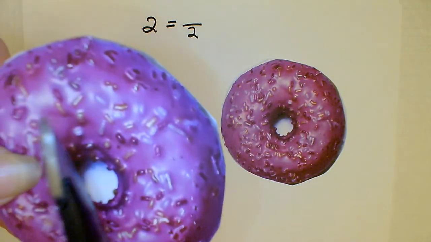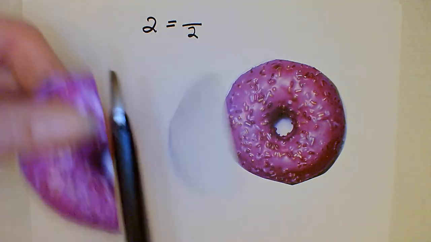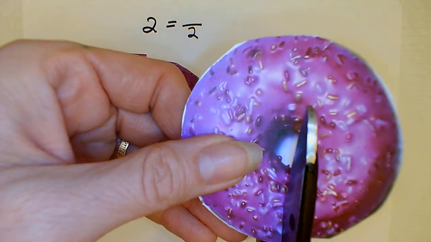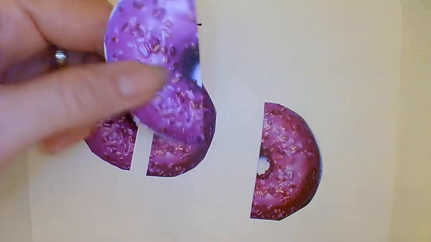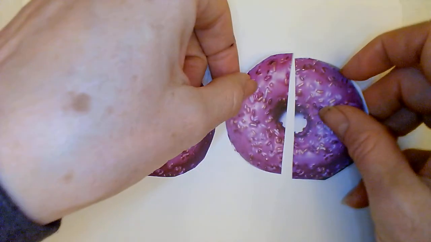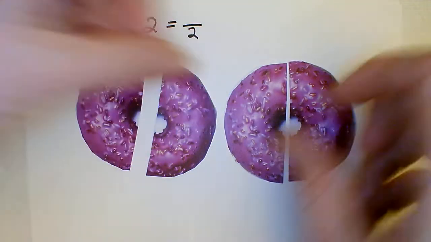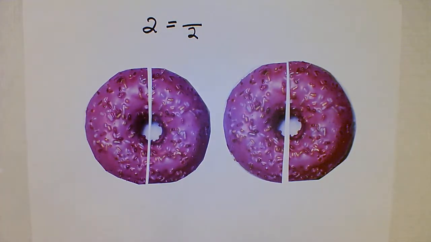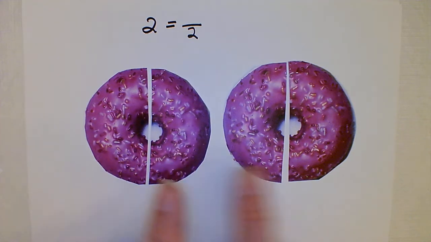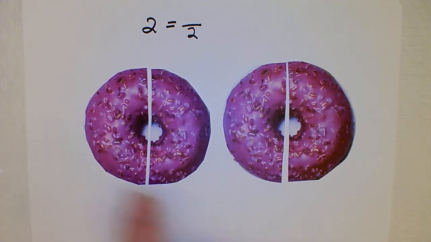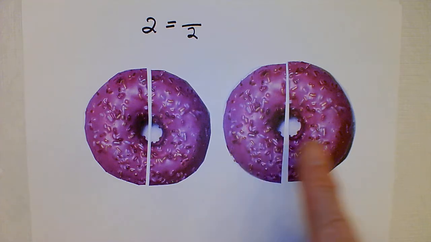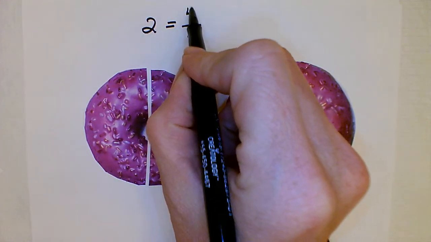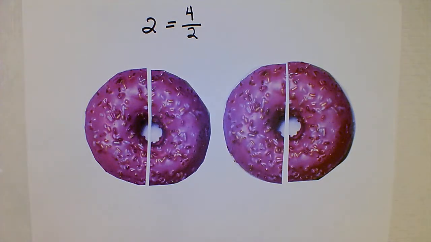So I'm going to take 1 donut and cut it in half. There we go. And then I'm going to take the other donut and cut it in half. And that's all that we're doing when we're taking whole numbers or mixed numbers and turning them into fractions greater than 1. So now you can see that if I cut each of those donuts in half, I end up with 1, 2, 3, 4 halves. So I ended up with 4 halves.